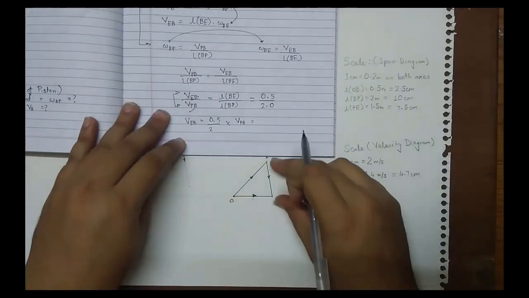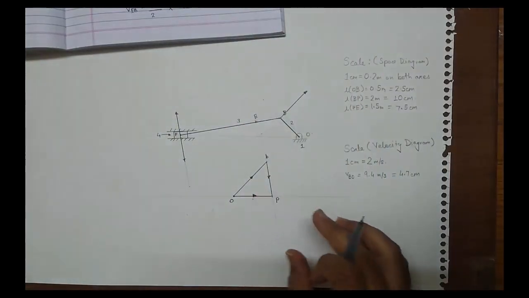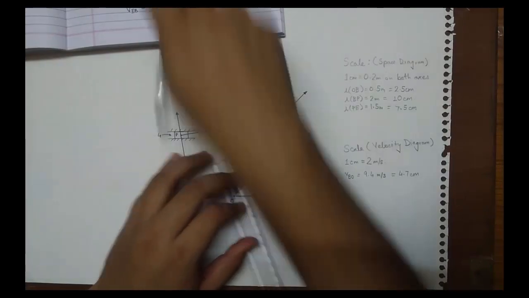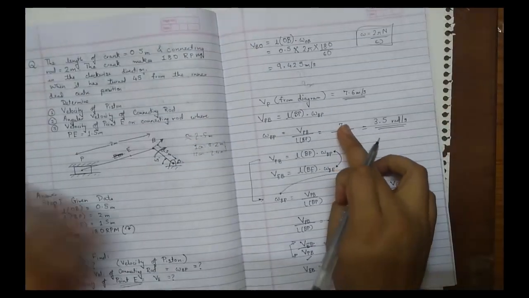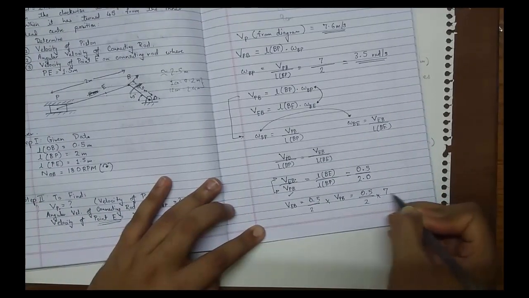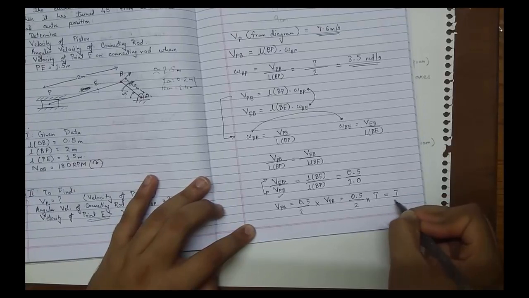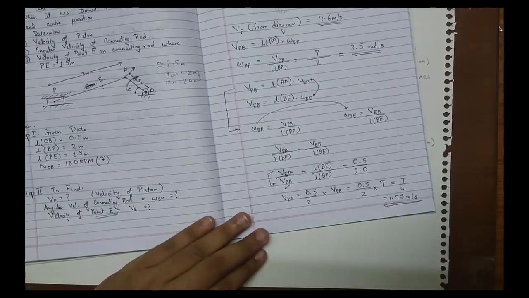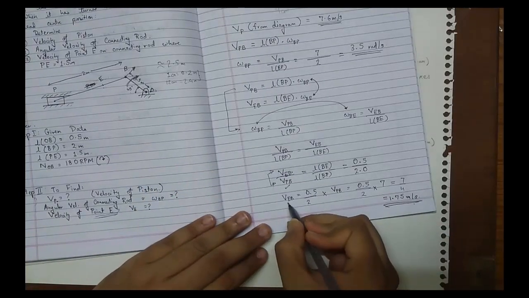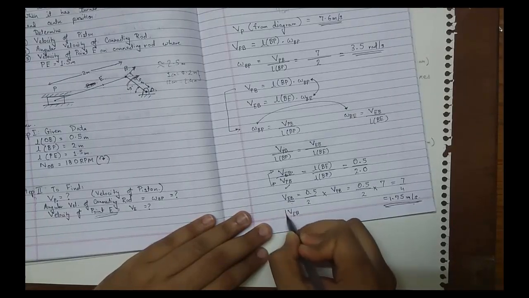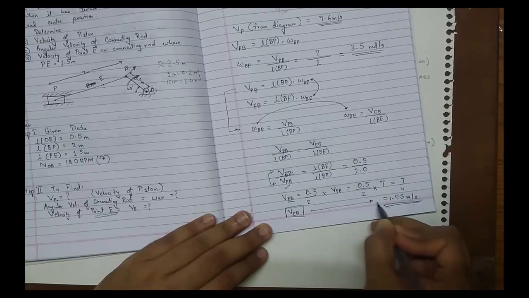And we know the velocity of PB. Velocity of PB, we already know, is 7 meter per second. So this is 0.5 upon 2 into 7, which is 7 by 4 is equal to 1.75 meter per second. So this is velocity of point E with respect to B.